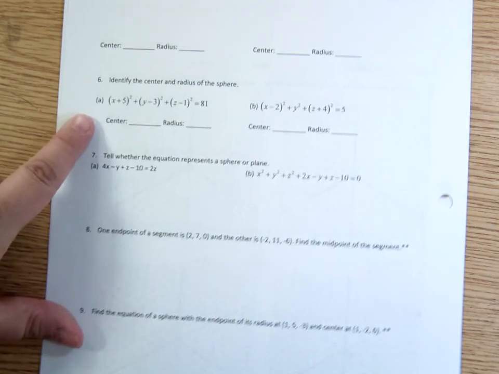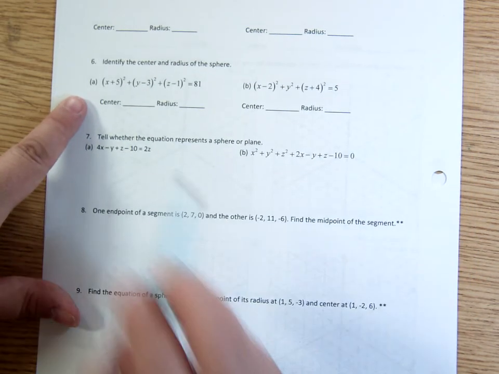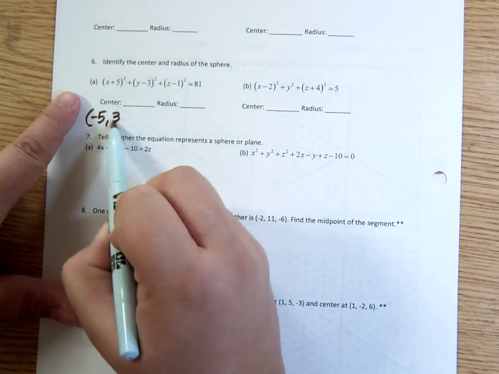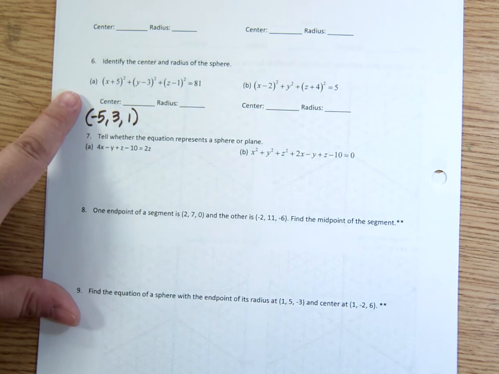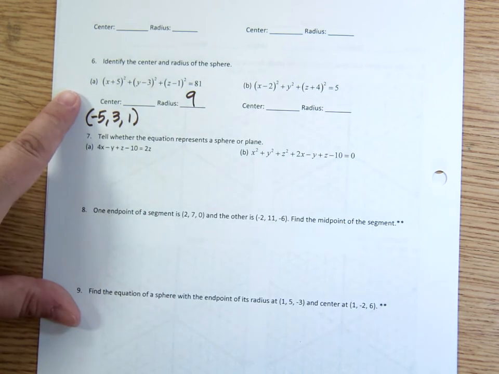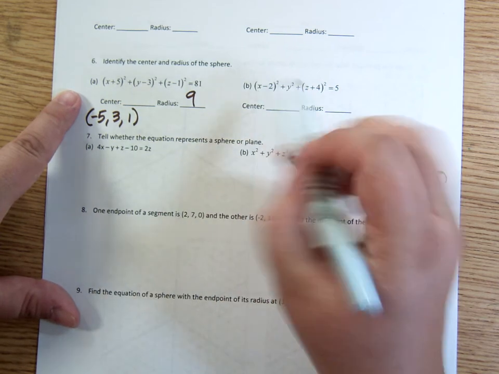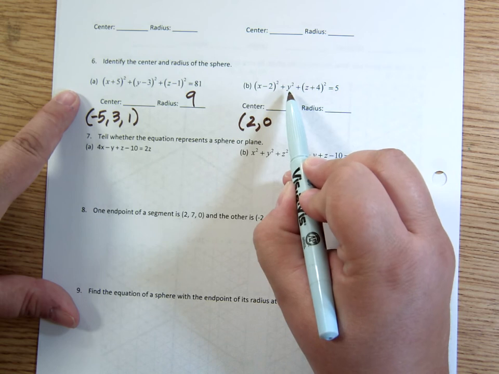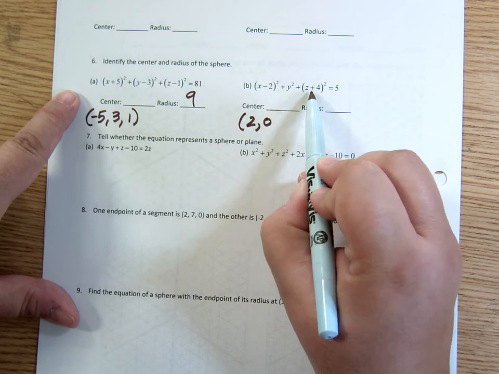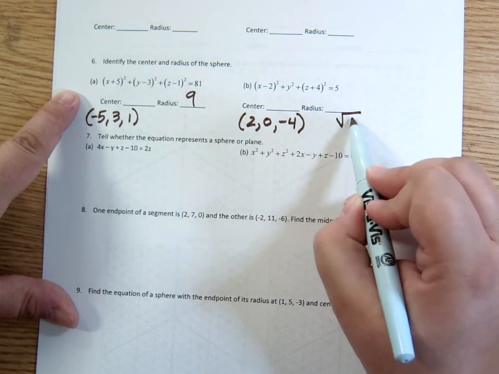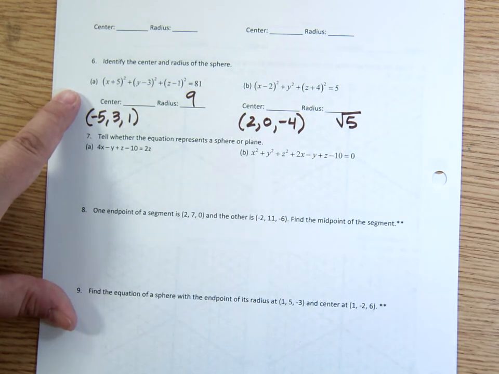Identify the center and radius of the sphere. These are pretty easy. The center here is at negative 5. Make sure you change the sign. That's really the only thing that could go wrong there. The radius is the square root of 81, so that's 9. Here, the center is at 2, 0, because y squared is the same as y minus 0 squared, and negative 4. The radius is the square root of 5, so I'm just going to leave it that way.